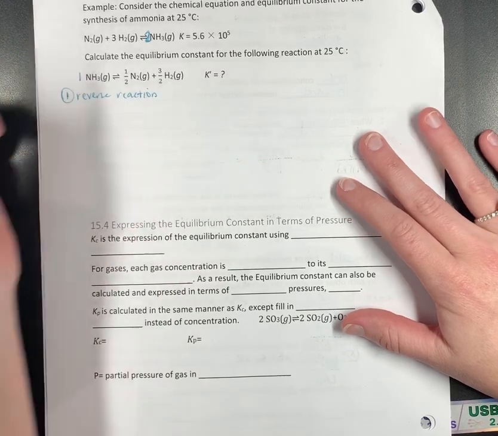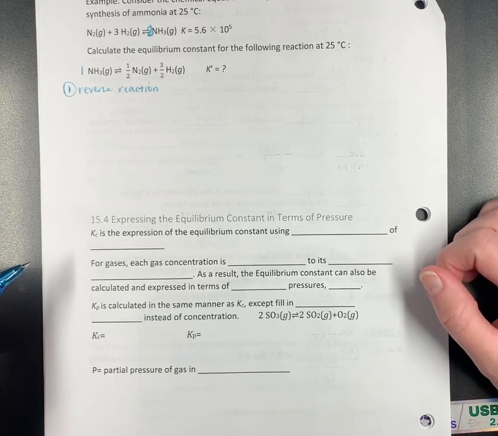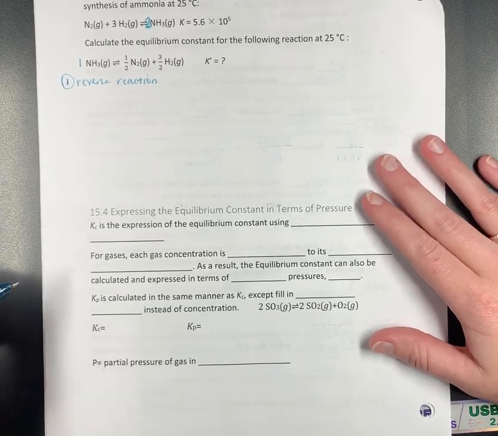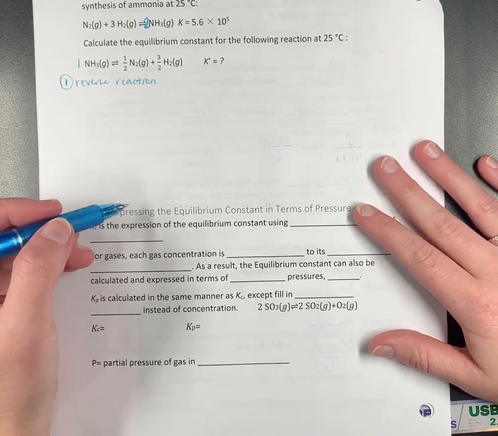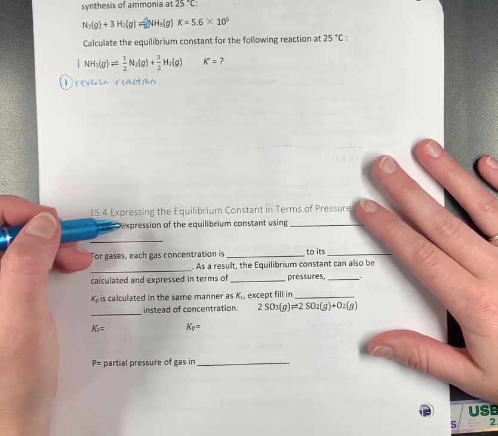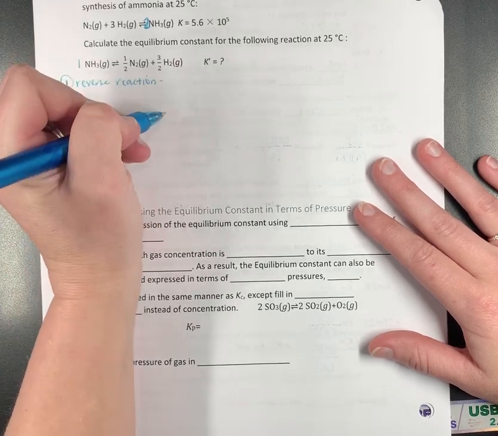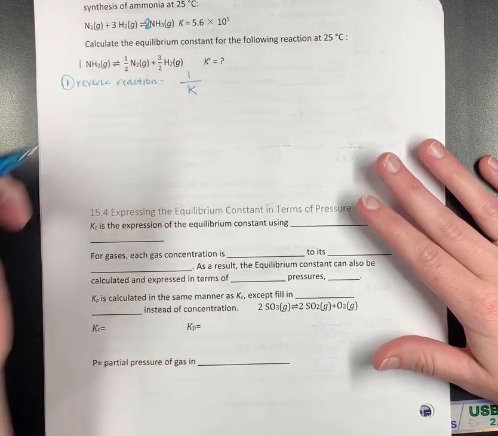Again, this is on the homework. Highly unlikely I'm going to put something like this on the test. I haven't written the test yet, though. I'll do it today. No, probably tomorrow. So for the reverse reaction, it's going to be 1 over K.